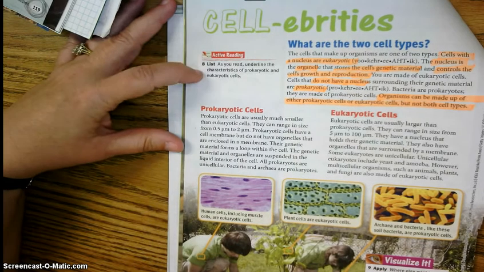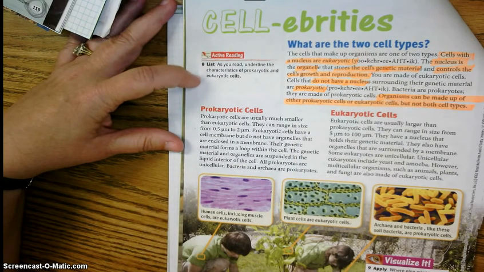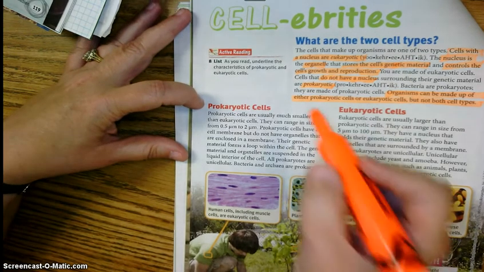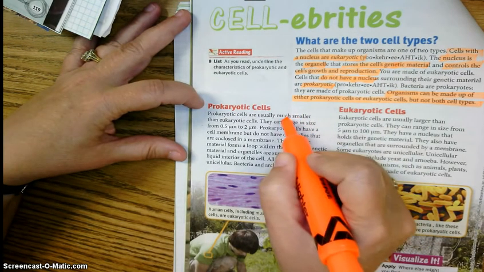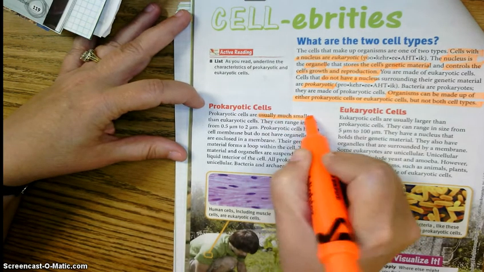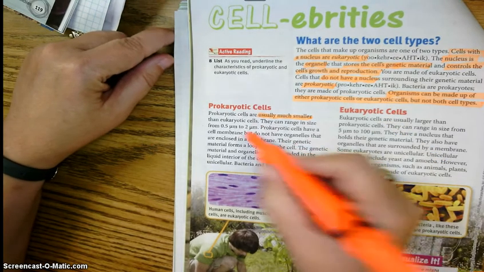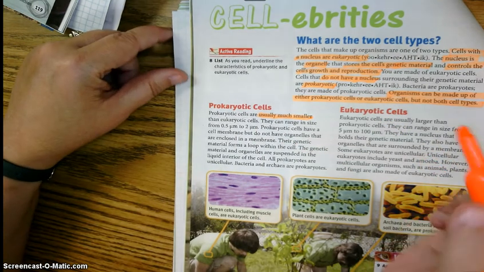So question 8 says, as you read, underline the characteristics of prokaryotic and eukaryotic cells. So I'm going to read about prokaryotic cells and then eukaryotic cells. It says prokaryotic cells are usually much smaller than eukaryotic cells. Their typical size range, you don't have to remember that.